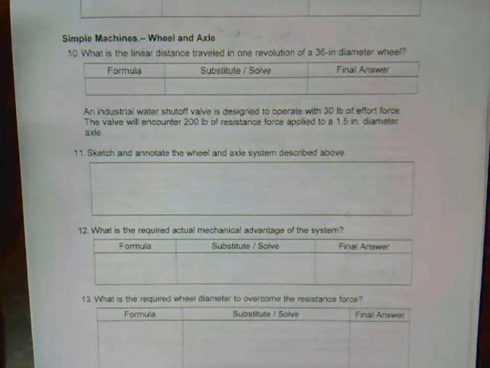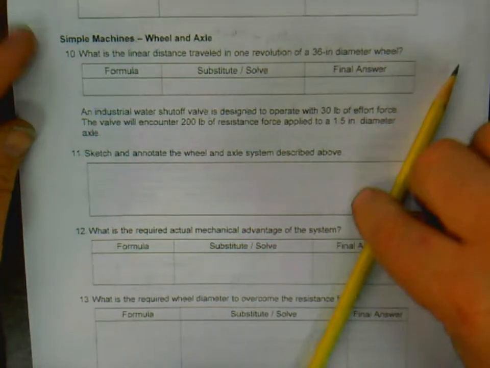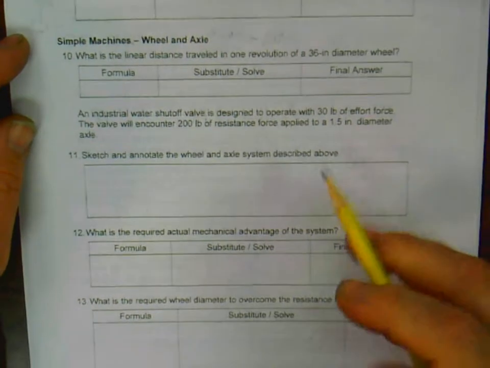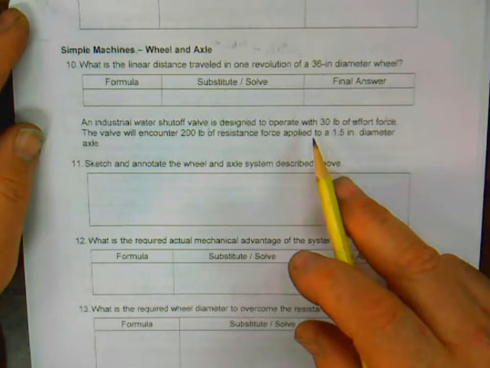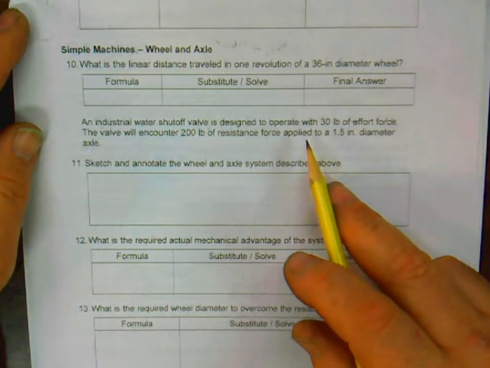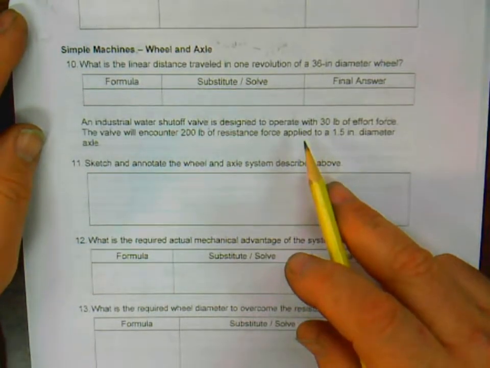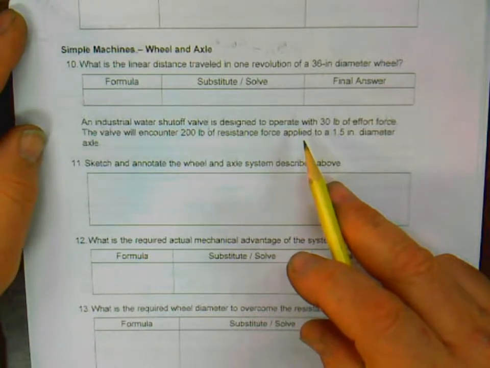Alright, so we are currently working on the wheel and axle on simple machines here on these sample problems that we have through Project Lead the Way, and I'm going to work you through this. First question here is, what is the linear distance traveled in one revolution of a 36-inch diameter wheel?